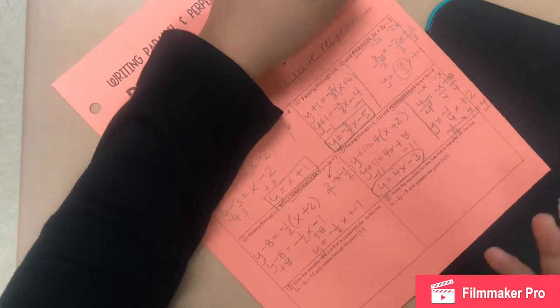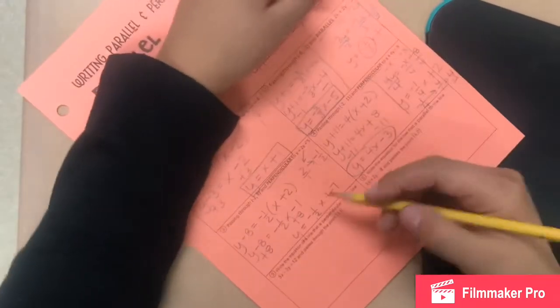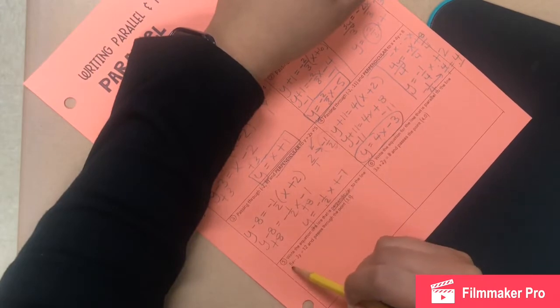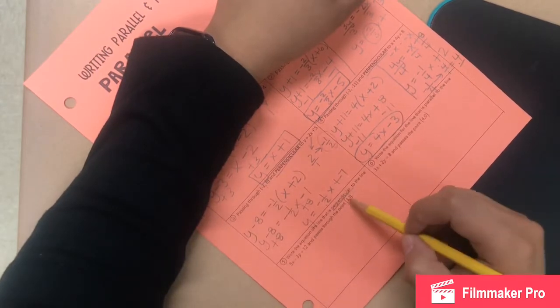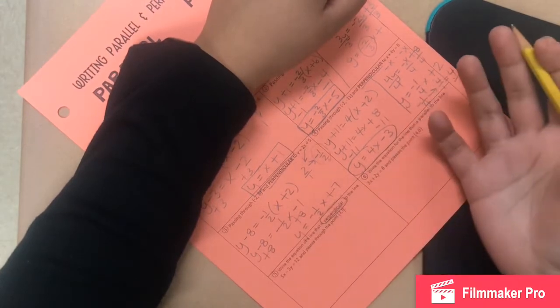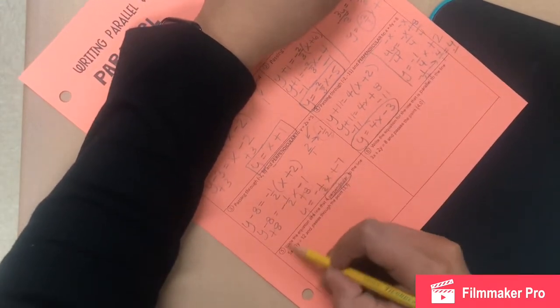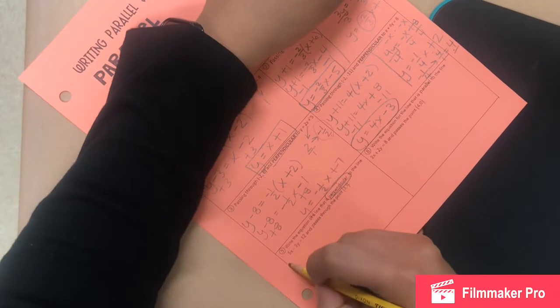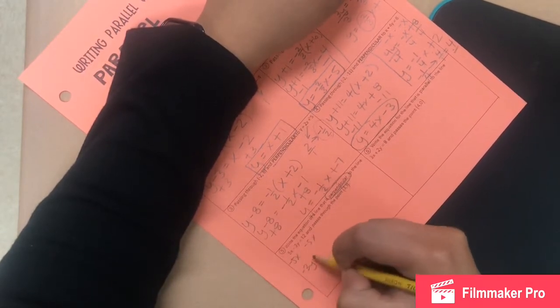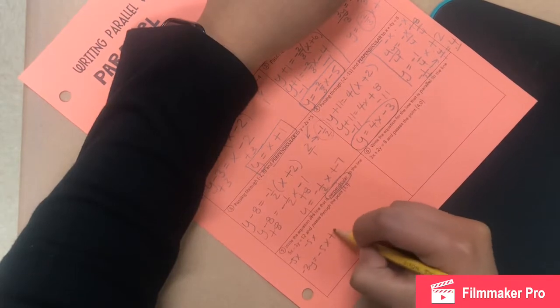Okay, just 2 more practice problems on the front here. They want us to write the equation of a perpendicular line to the line 5x minus 3y equals 12 and passes through the point 3, 1. So remember, perpendicular means opposite reciprocal. We first need to convert standard form to slope-intercept form. So we're going to subtract 5x, negative 3y equals negative 5x plus 12.